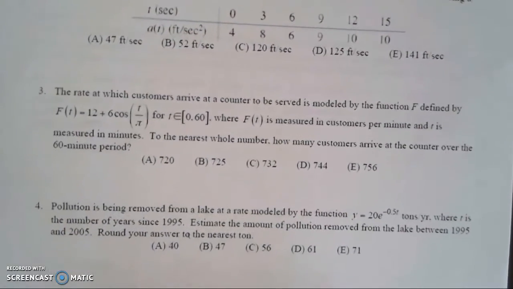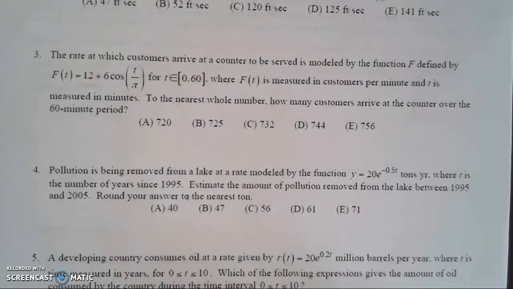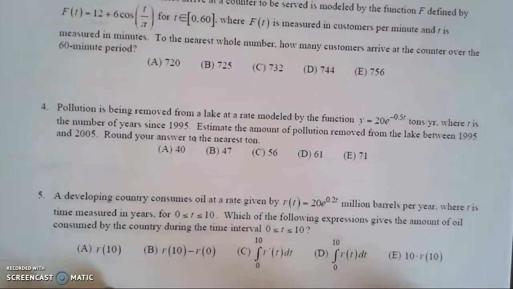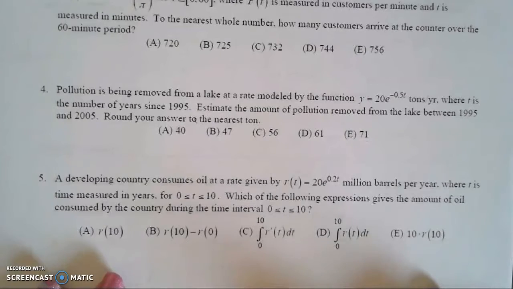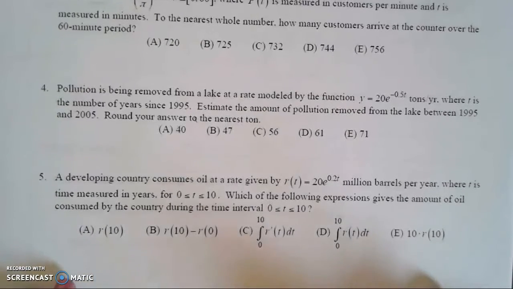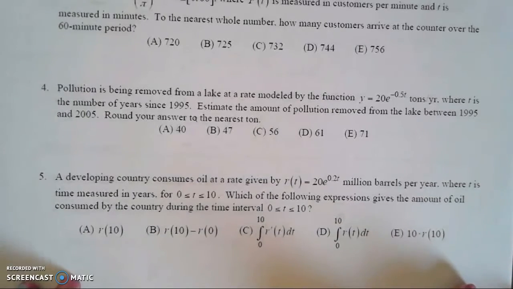Okay, and then here, number 4, you're figuring out how to write your integral so that you can solve it. Okay, and then number 5, you've got to figure out which one is the right answer. It's obviously not solved, but it's which one's setting it up the right way. So I'm not going to work these ones out. I want you guys to work them out.